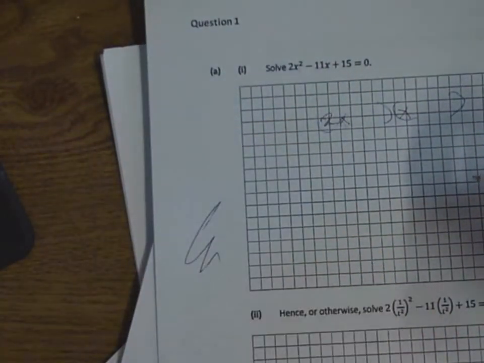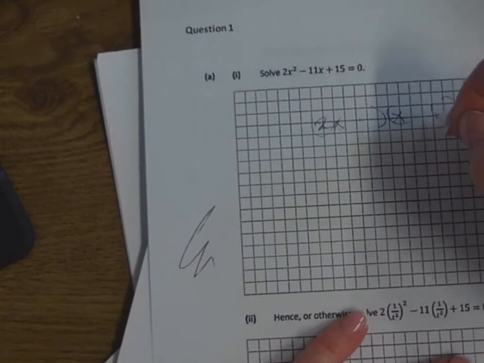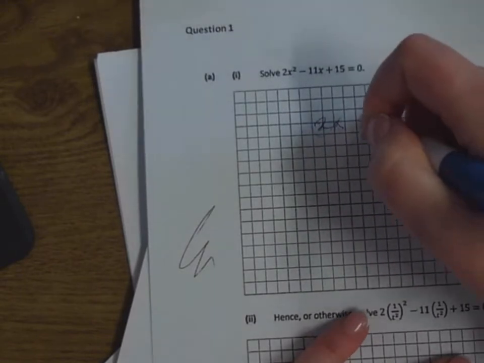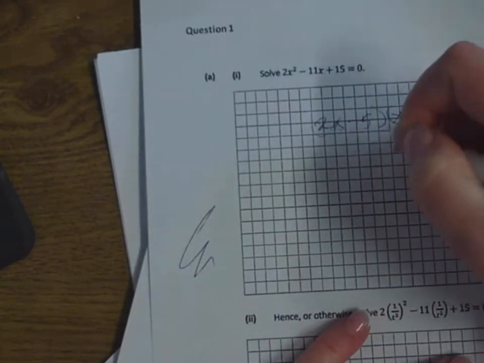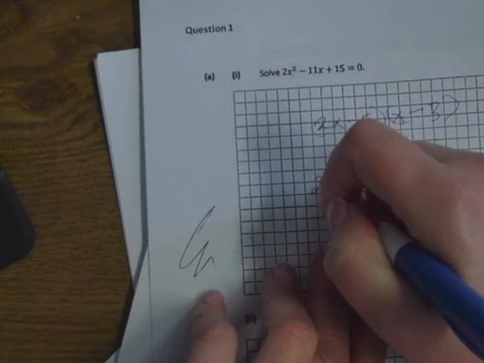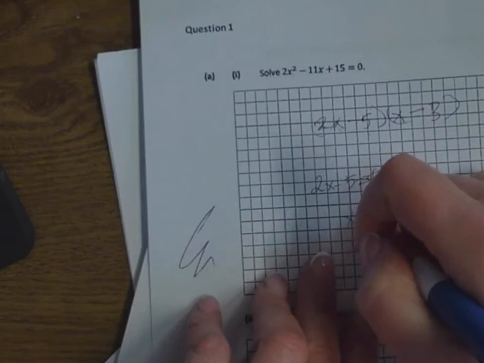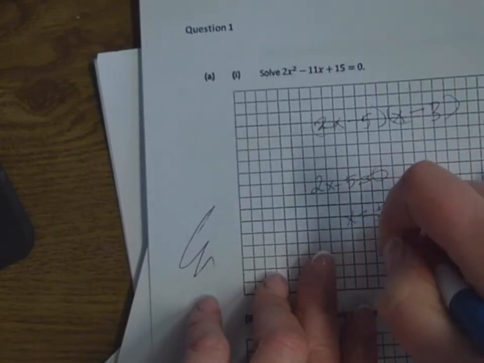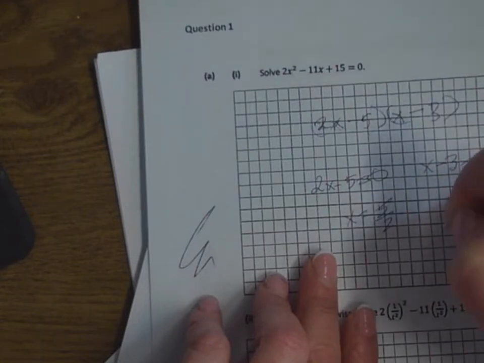Factors of 15 are 3 and 5, so I'll go 5 and 3, no, 3 and 5, this way I'll go. Plus tells me the same sign, both minuses. So in the middle minus 5x, on the outside minus 6x. It says solve, so let each bracket equal 0. 2x minus 5 equals 0, x is equal to 5 over 2, right, and x minus 3 equals 0, so x equals 3. Okay, 5 marks for that.